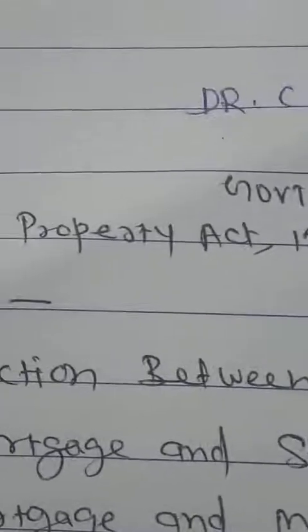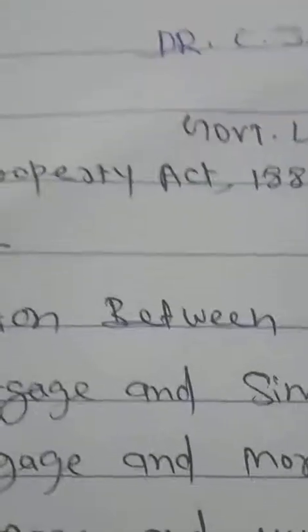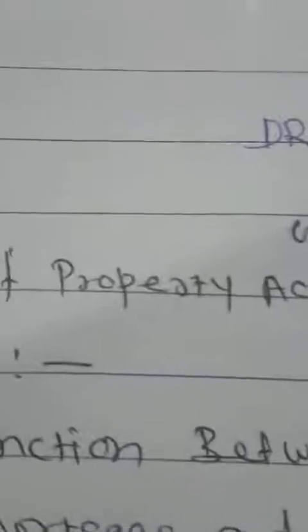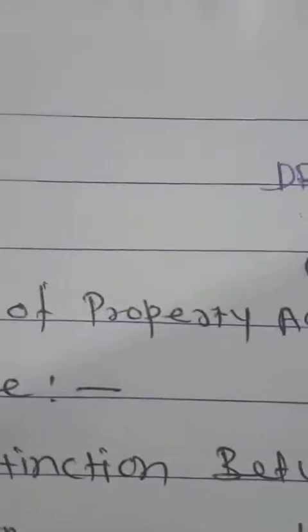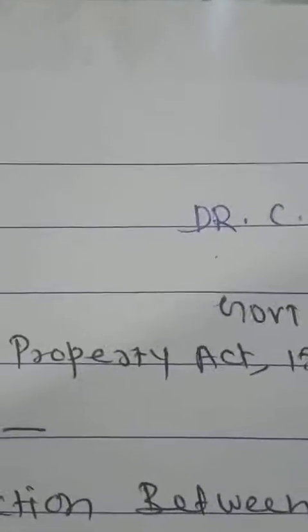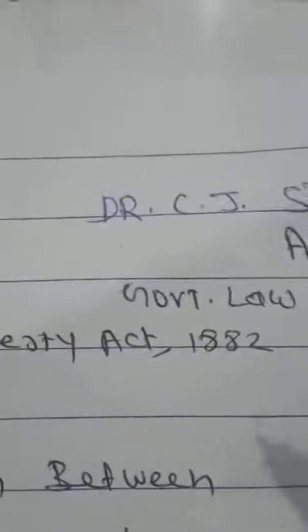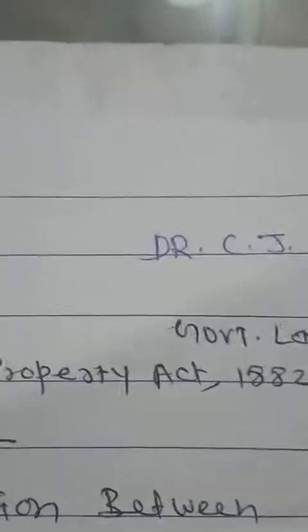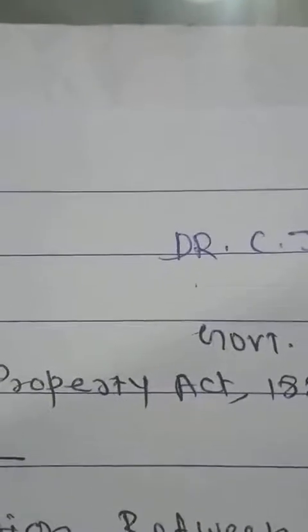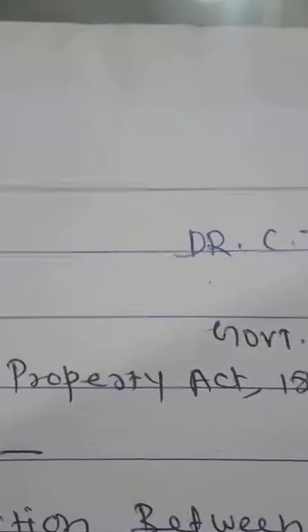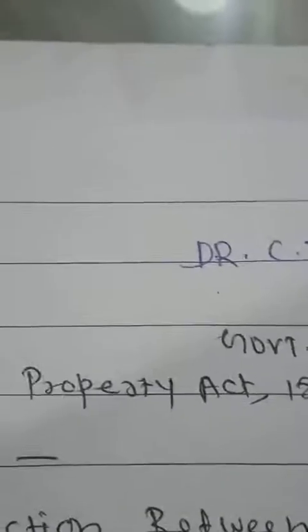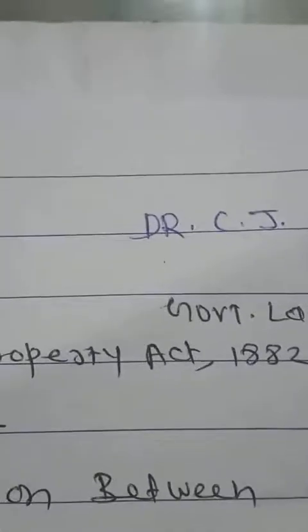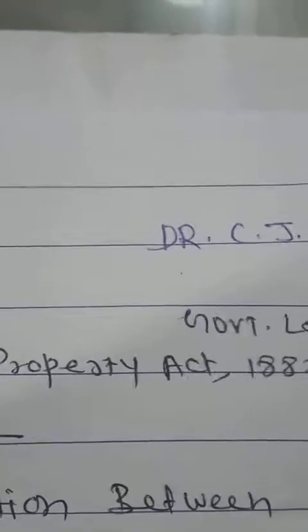Mortgage means that ownership of the property is not transferred. Only a specific interest is transferred in lieu of a loan and for security purposes, so that the mortgagee can recover his or her loan from this mortgaged property. It is very clear that mortgage is one type of transfer by act of parties.